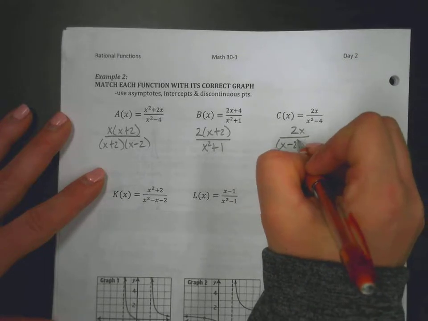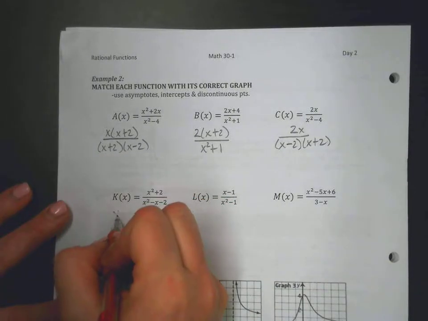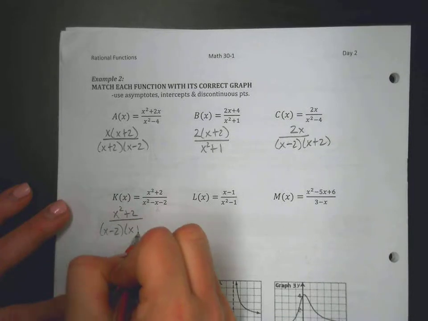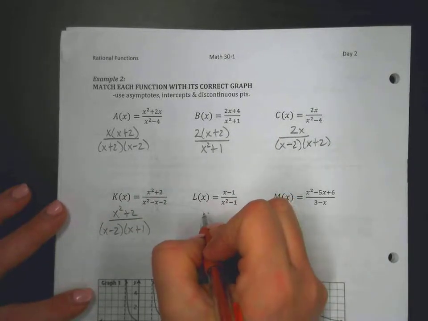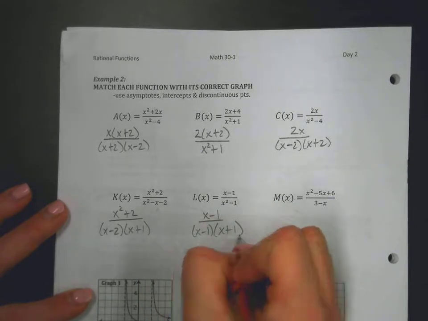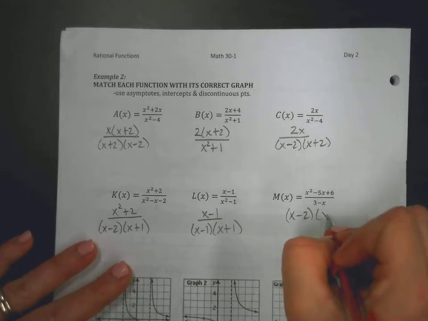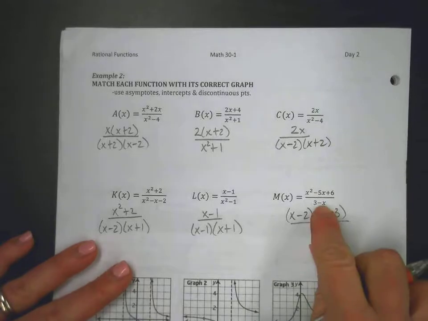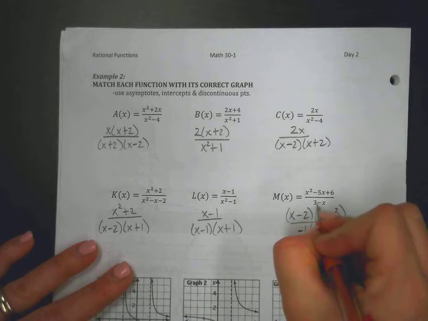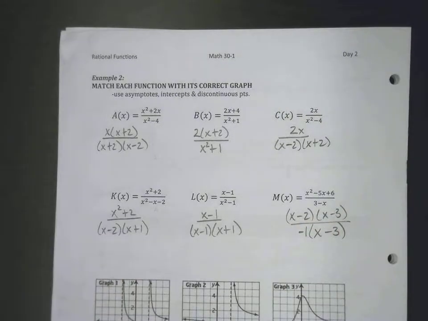C is a difference of squares again. For question K, the top cannot be factored, but the denominator becomes x minus 2 times x plus 1. For L, the denominator is a difference of squares again. For M, the top factors to be x minus 2 and x minus 3. In the denominator, because this is very similar to an x minus 3, I'm going to factor out a negative 1 and I'd be left with a positive x minus 3. So those values are going to cancel.